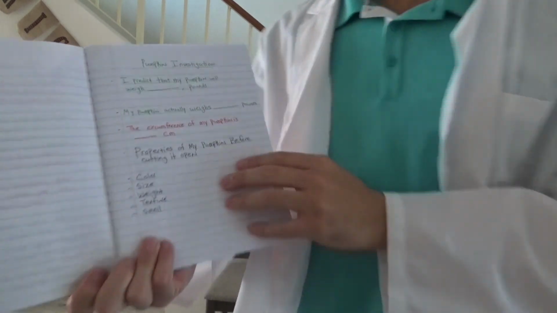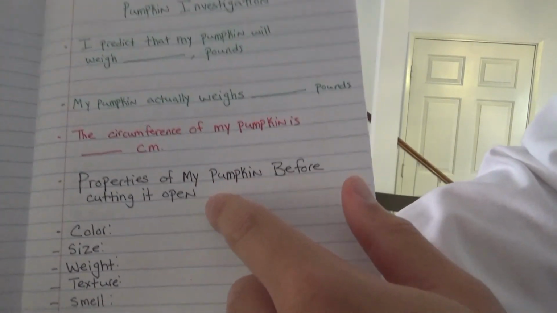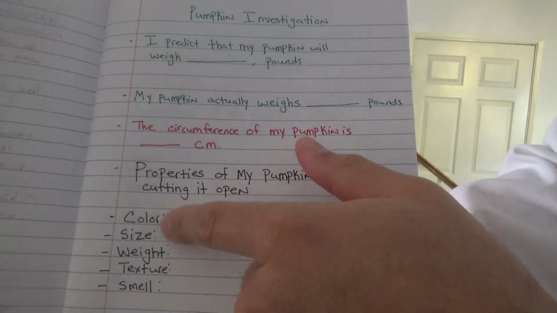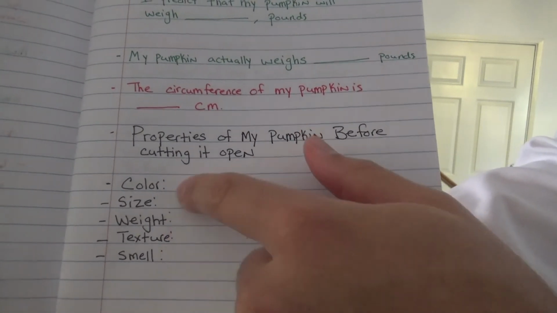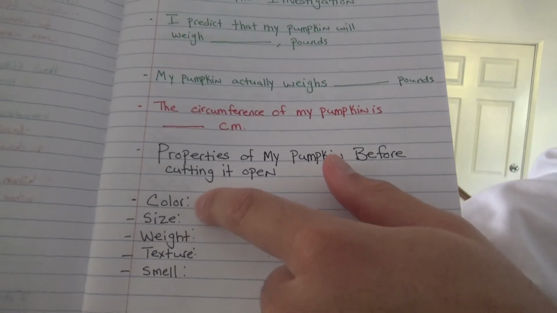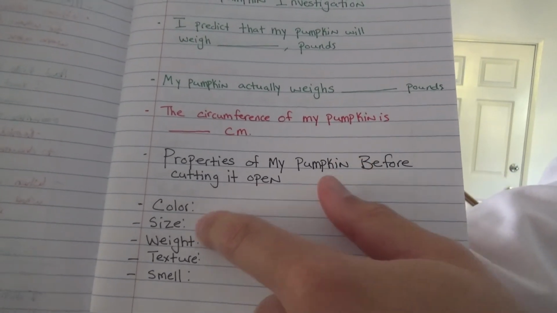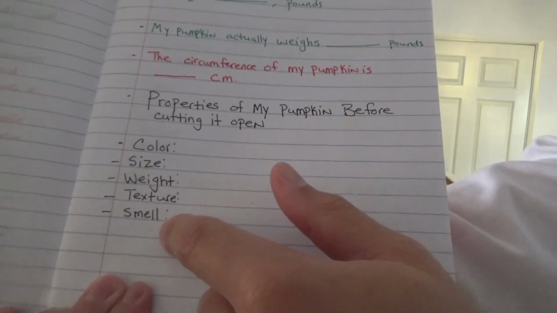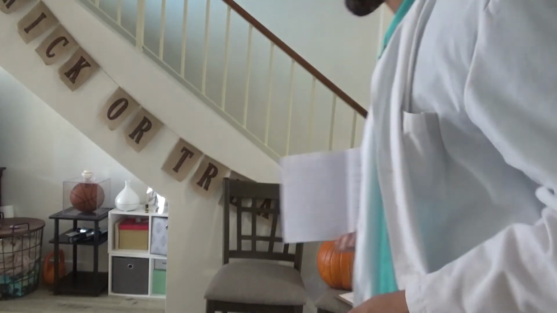So in your journal, you should put properties of my pumpkin before cutting it open. All right, and we're going to write these down, and I would put color. Is it purple? Is it orange? The size, how many centimeters is it? How much does it weigh? How does it feel? What does it smell like? All right, so that is our first task when it comes to exploring our pumpkins.